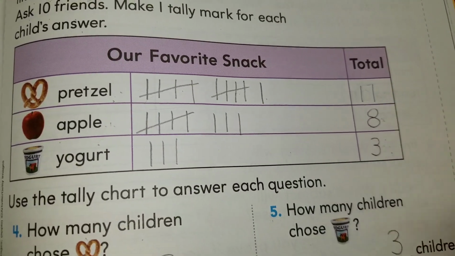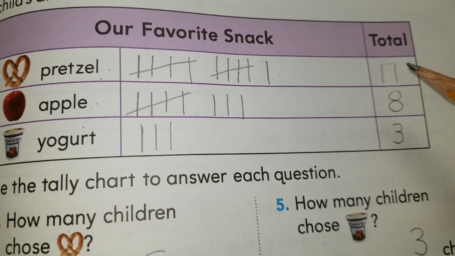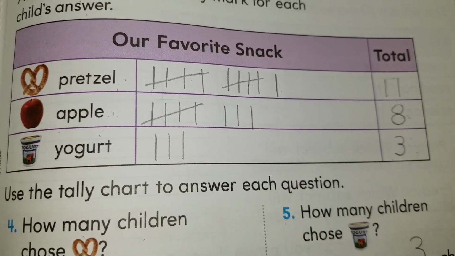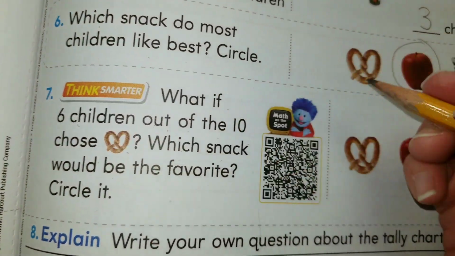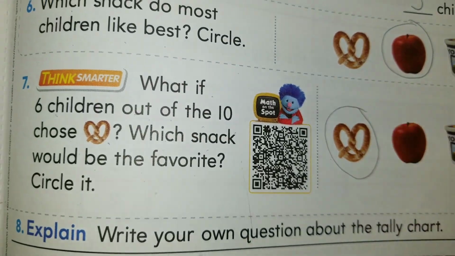Now, which one is the snack that most of the children chose? Look at the numbers. It's actually pretzels now because we added 6 more. So we go back to question number 7, and we are going to circle the pretzel.